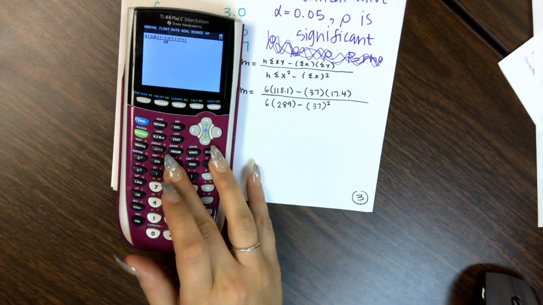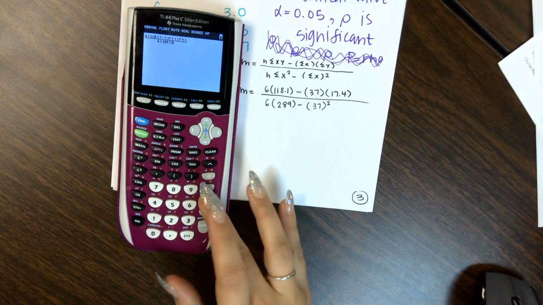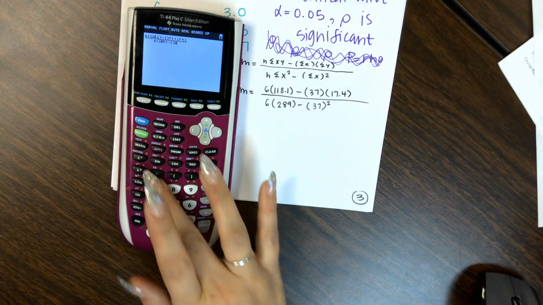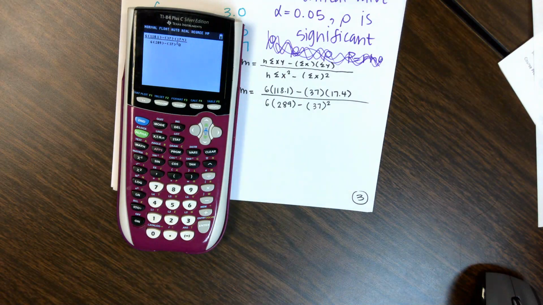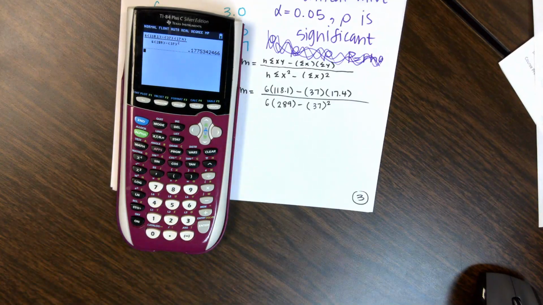6 open, 289 close. Subtract from that, open, 37 close, the x squared button, which will place that 2 in the exponential field, like touching that 37. So it's going to square the 37 before it subtracts it. And then you hit enter. Okay? So this right here, this is the M. This is the slope of this regression line.